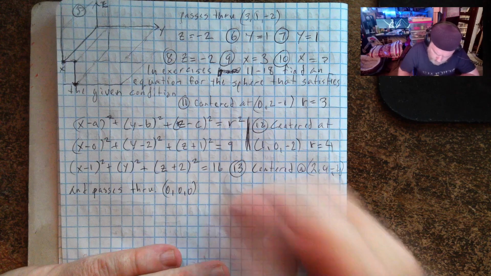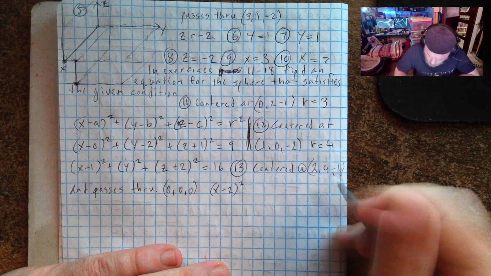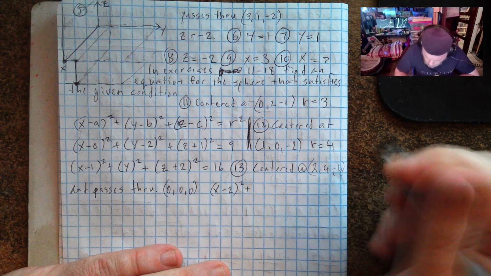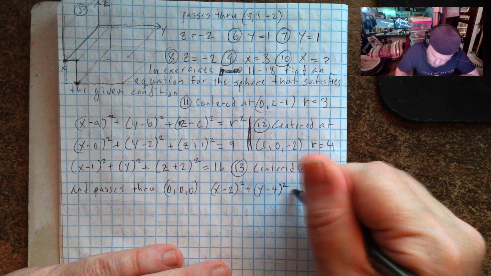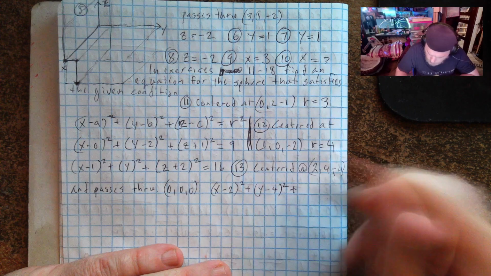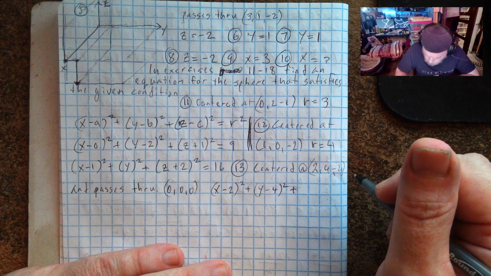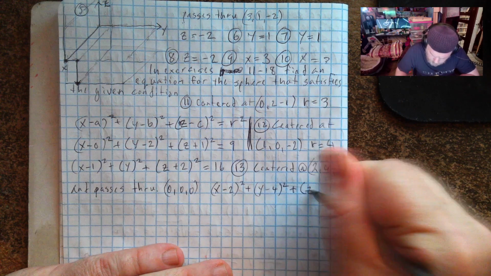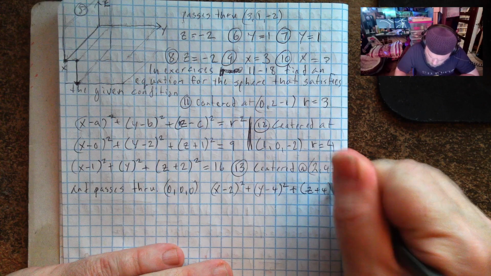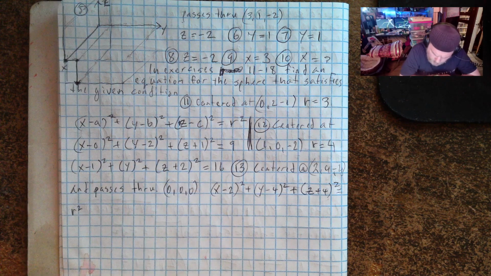So I've got x minus 2 squared plus y minus 4 squared plus z plus 4 squared equals r squared.